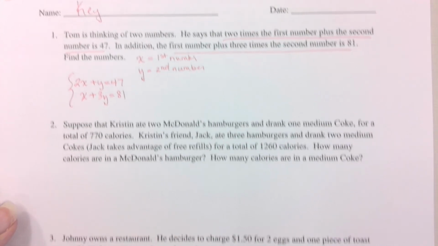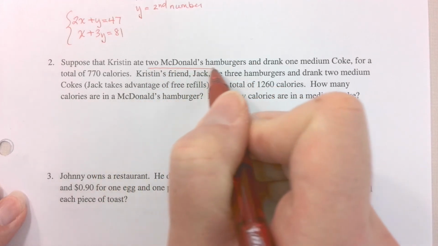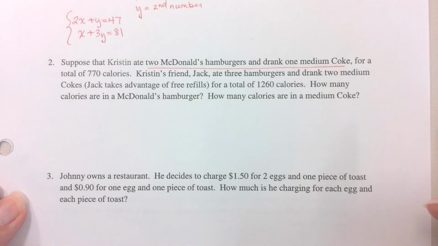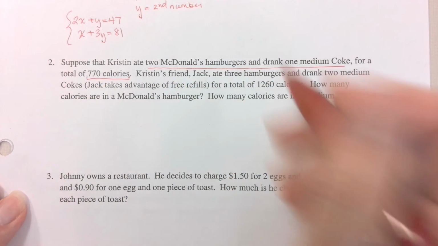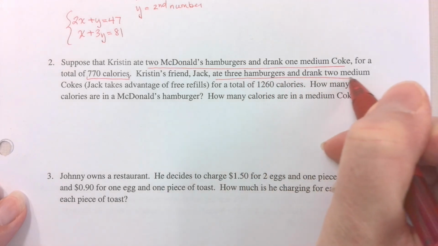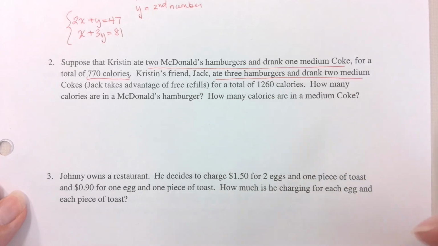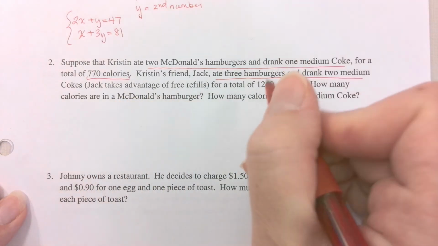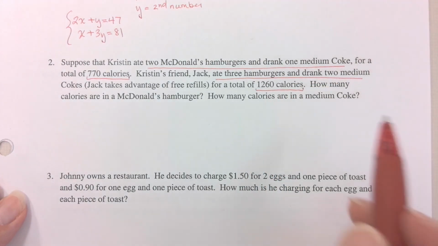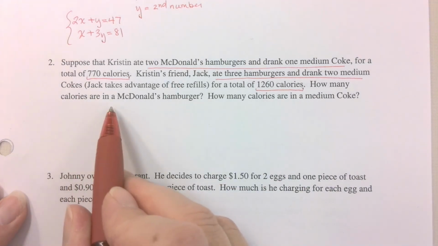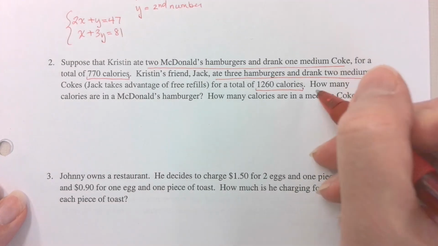All right, in the next one, we have someone eating McDonald's. This person ate 2 McDonald's hamburgers and drank 1 medium Coke, and it was 770 calories, so this is our total. Another person ate 3 hamburgers and drank 2 medium Cokes. So the burgers are the same, the drinks are the same. Jack apparently got his refills, and Jack had a total of 1,260 calories. So here's my variable. How many calories are in a McDonald's burger and how many calories are in a medium Coke?